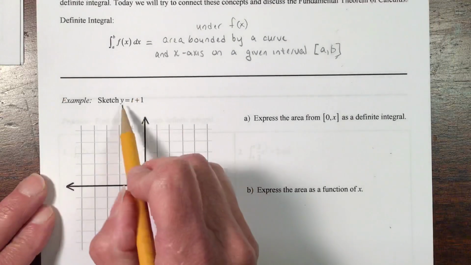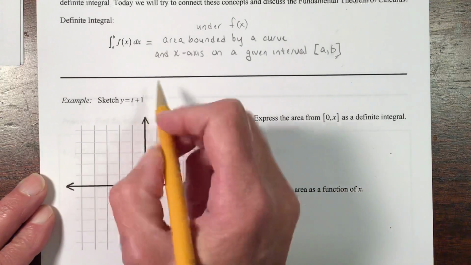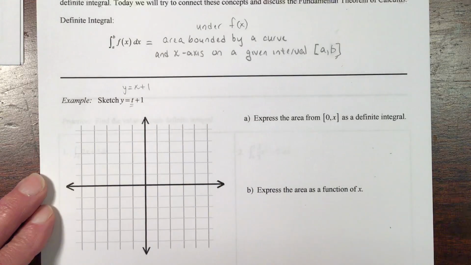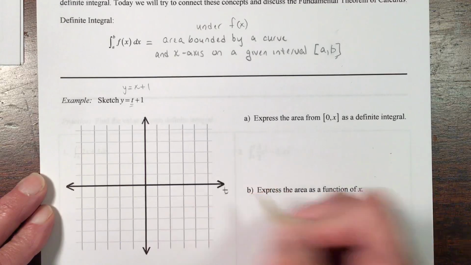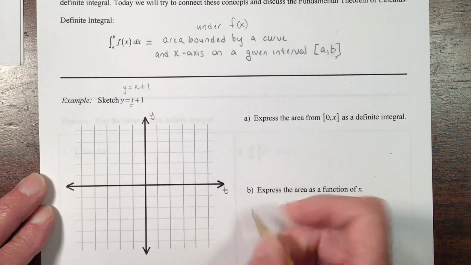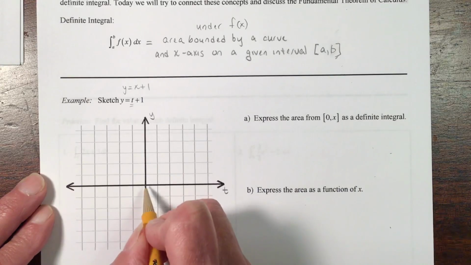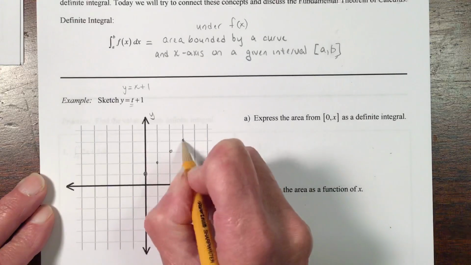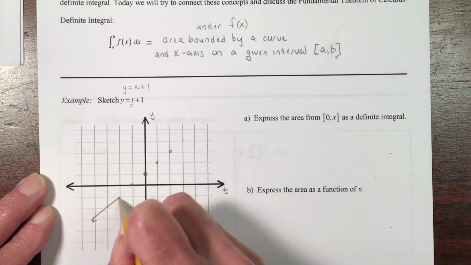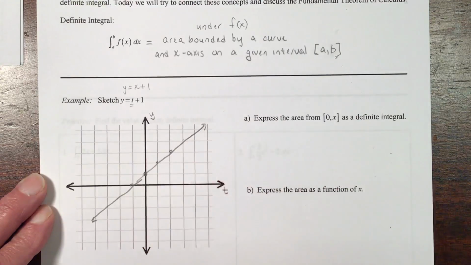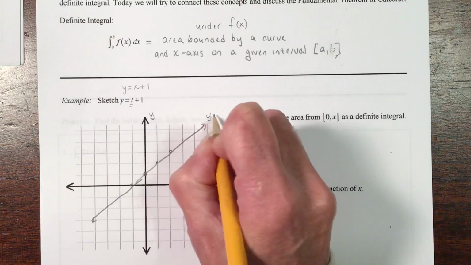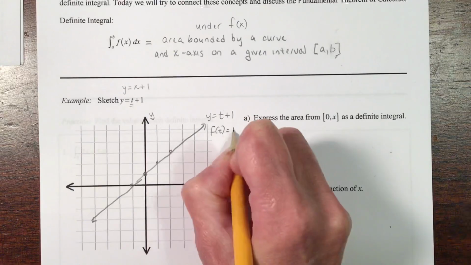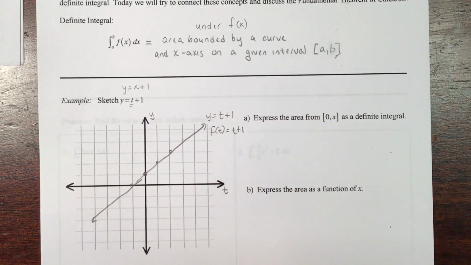So I'm going to ask you to sketch y equals t plus 1. Okay, this is the same as sketching y equals x plus 1. We're just using something we call a dummy variable. No big deal. So t is our x-axis, and this is our y-axis. If we want to sketch y equals x plus 1, that's going to be a line with a y-intercept of 1 and a slope of 1. So our line would be something like this. It does not have to be perfect. We're just using this as a visual aid. We can label our line. And remember, we can also write this as f of t equals t plus 1. So this would be f of t as well.